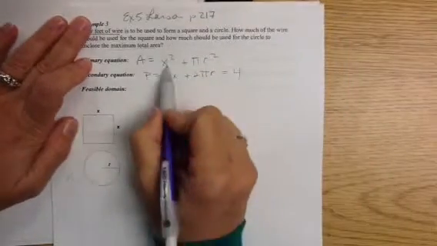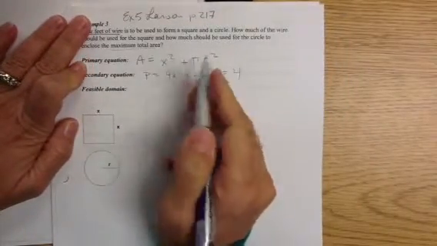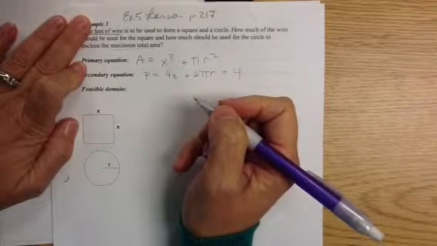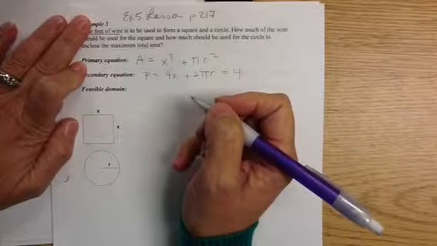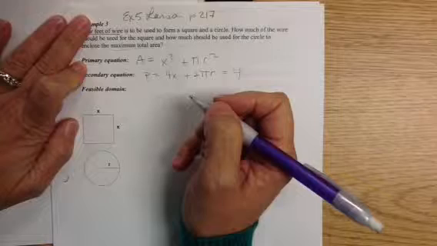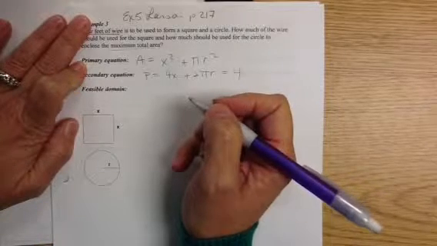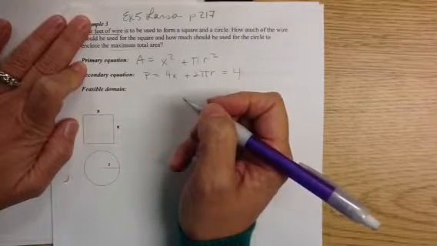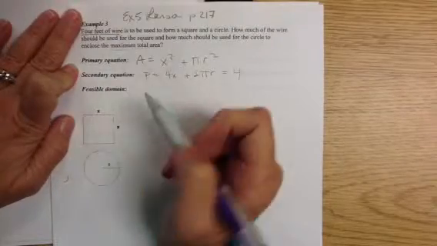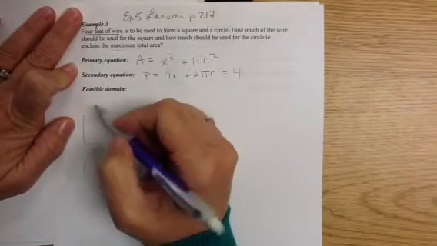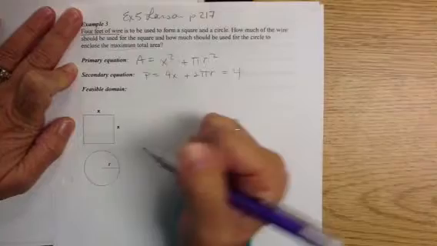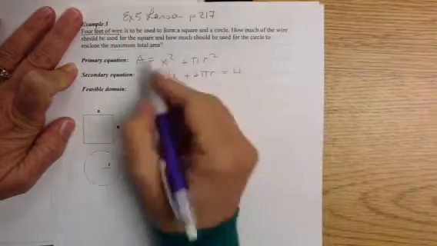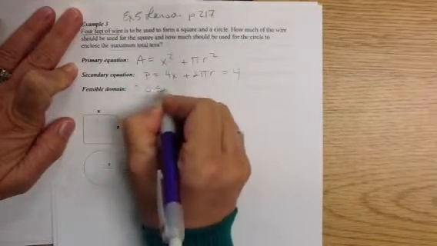Now, I've got x's and I've got r's, and I've got to look to see how big this is supposed to be. So let's see, 4 feet of wire. If I do 4 feet divided by 4, that gives me 1. We could see if it's between 0 and 1.